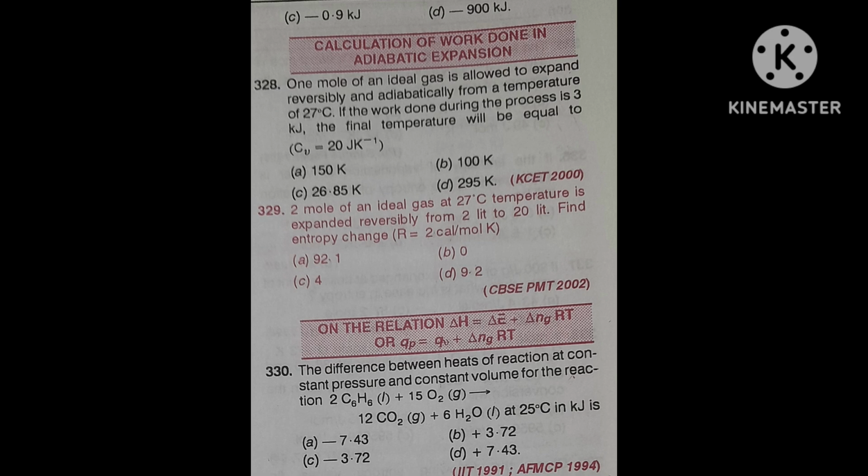Here you have to calculate work done during adiabatic expansion. What is its formula? Its formula is Cv into, in bracket, T2 minus T1, higher temperature minus lower temperature.